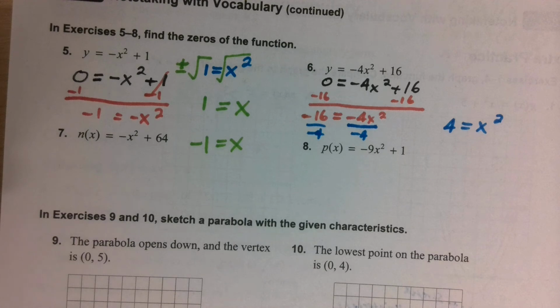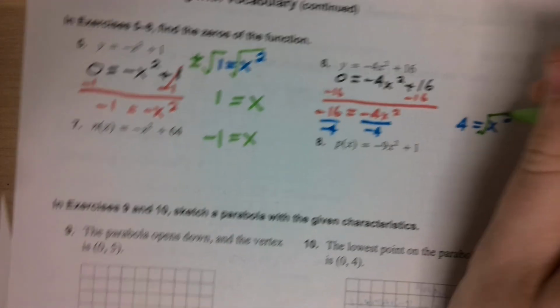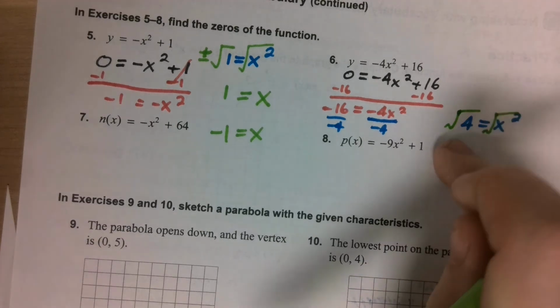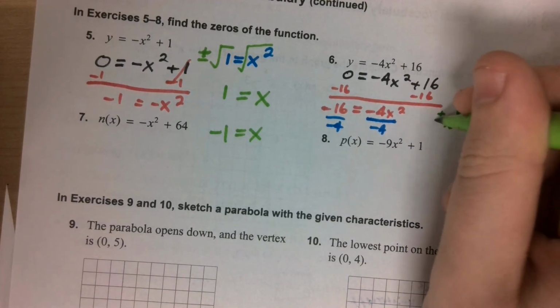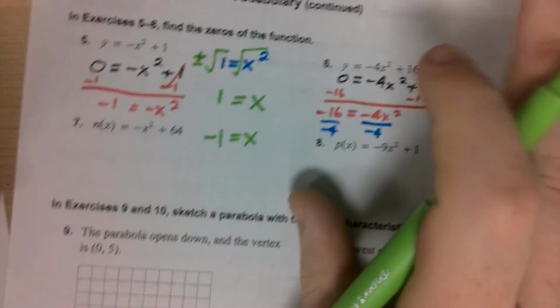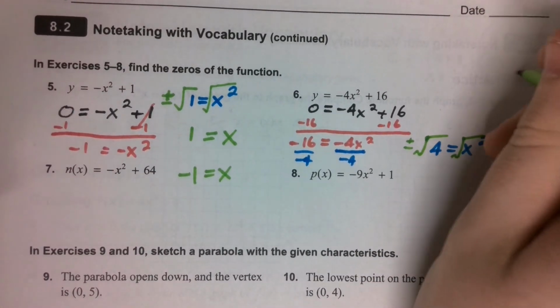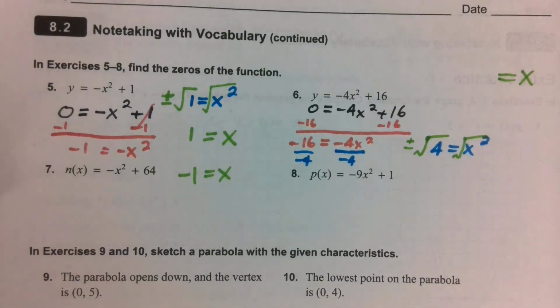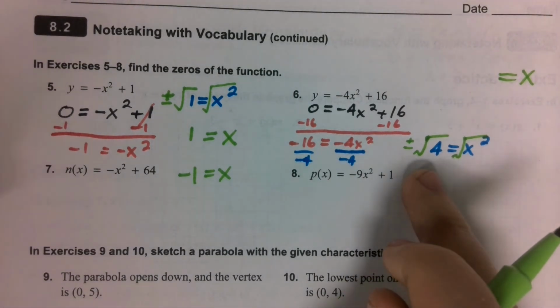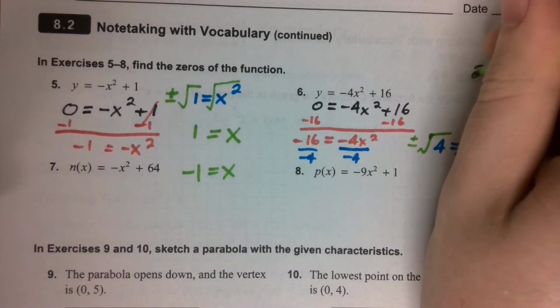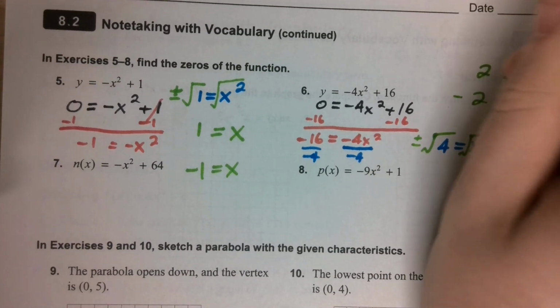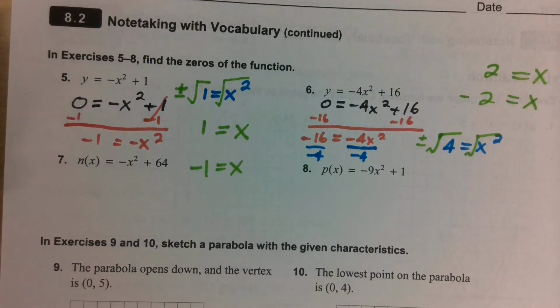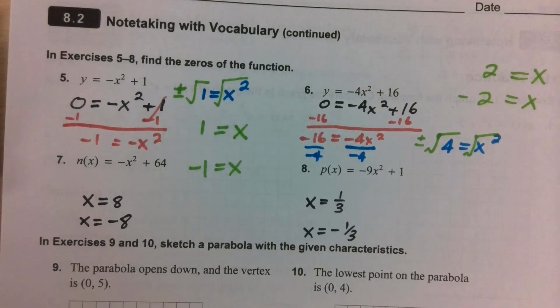Well, how do we get rid of a square? We do the opposite. We square root. But when we square root a number, we're going to end up with a positive and a negative answer. So, the square root of x squared is just x, so we know that's going to be part of our answer. And what's the square root of 4? It's 2. So our answers are positive 2 and negative 2. Those are your zeros. Pause the video here and try out problems 7 and 8 on your own. Did you get these as your answers?